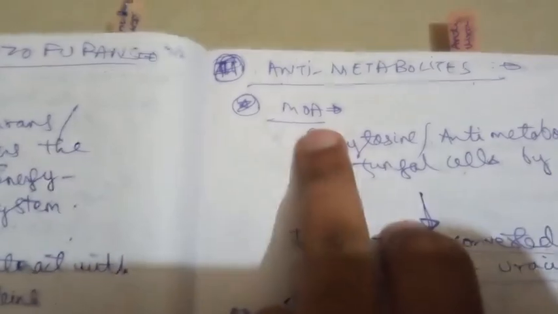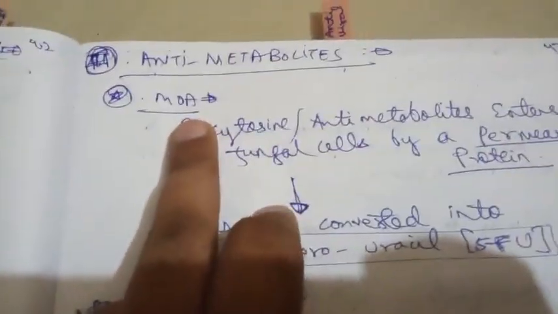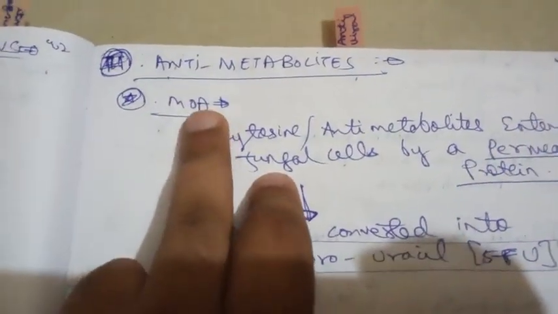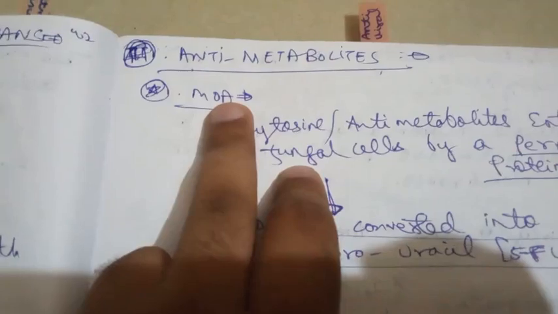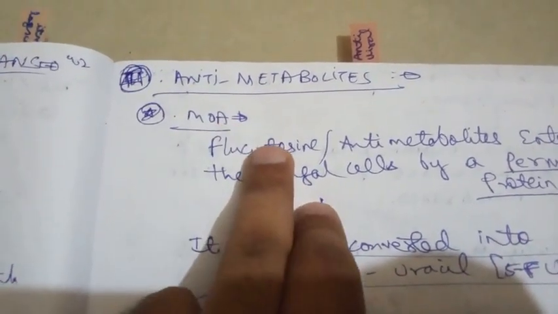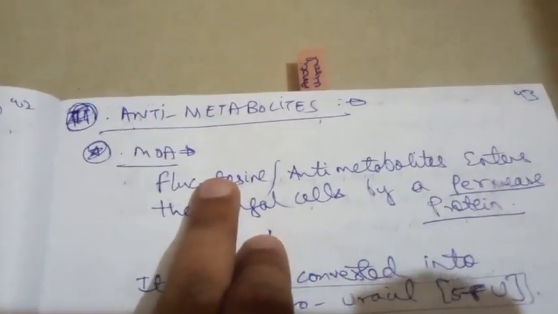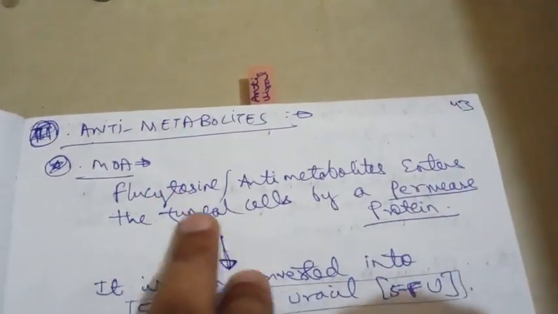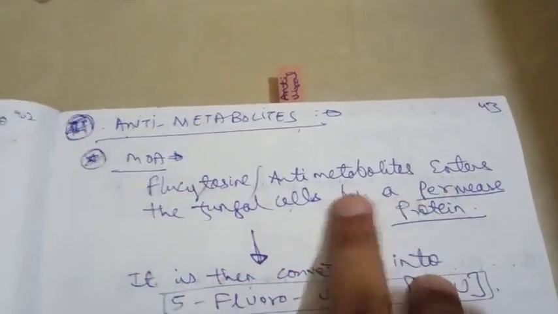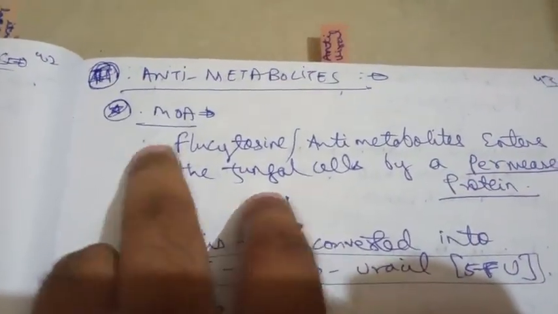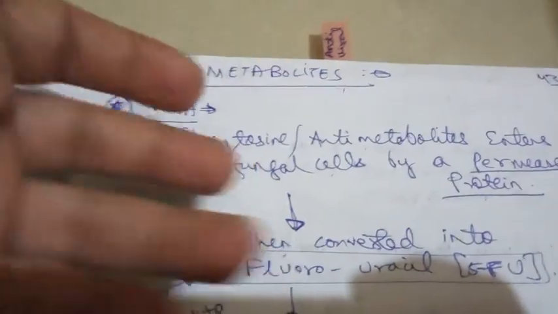Alright. Now, third is antimetabolites. The mechanism of action of antimetabolites, the drug is flucytosine, which you have to study. The first point which you need to understand is that flucytosine shows a very high degree of specific toxicity as compared to other antifungal drugs. Why? Because flucytosine enters the fungal cell through a specific cytosine permease protein, and this cytosine permease protein is found only in the fungal cell membrane, not in mammalian cells.